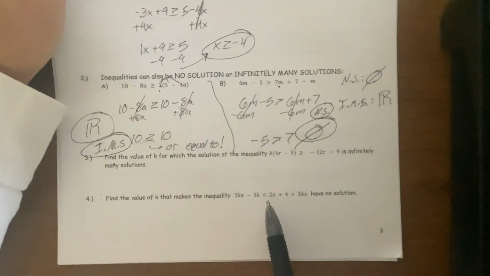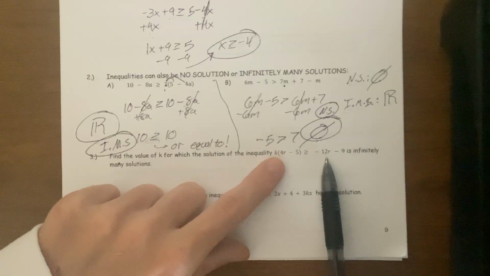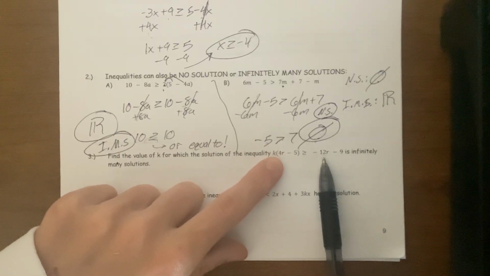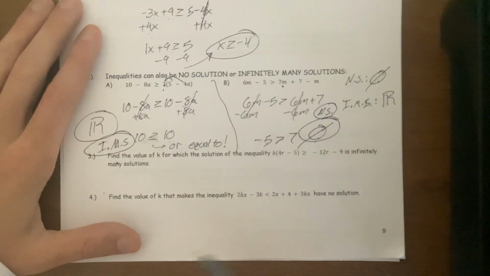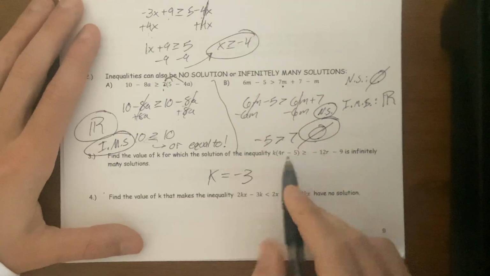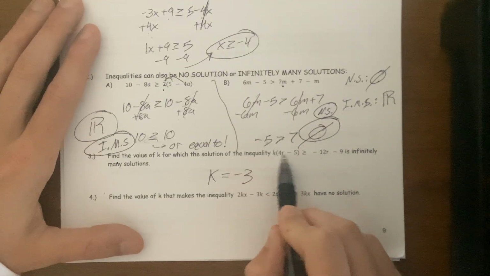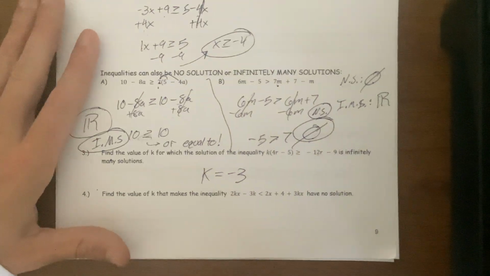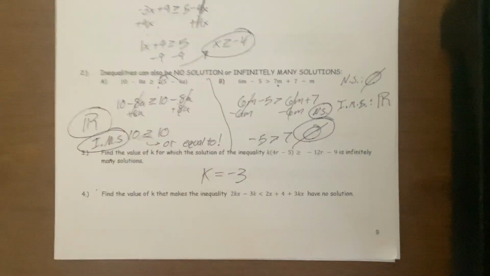So now when I pop down to number 3, really what we're looking for is this 4r that's in parentheses to become negative 12r. Well, in order for 4r to become negative 12r, we need k to equal negative 3. Because if k is negative 3, I would distribute it in, and then that 4r becomes a negative 12r. So that's what we need k to be. We need k to be negative 3.